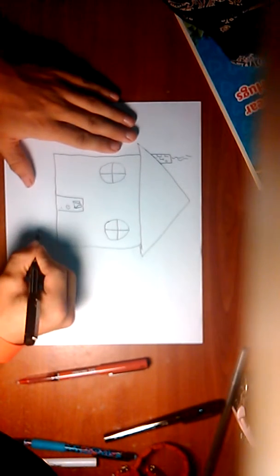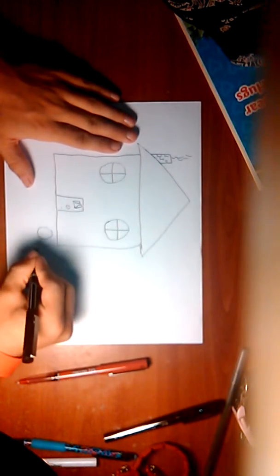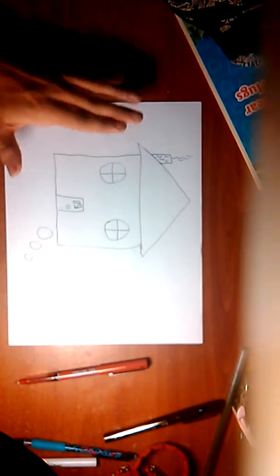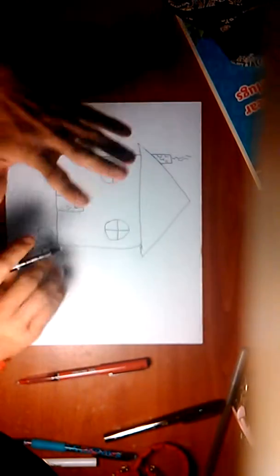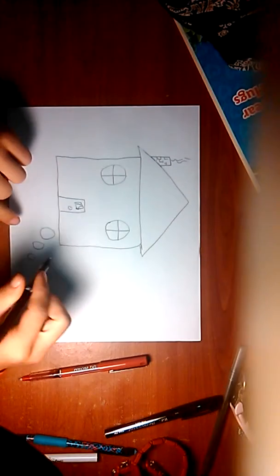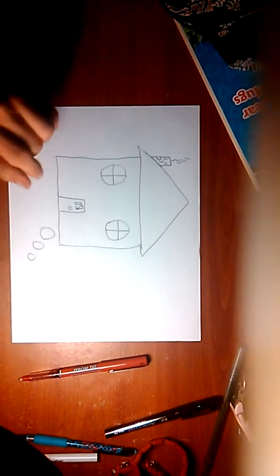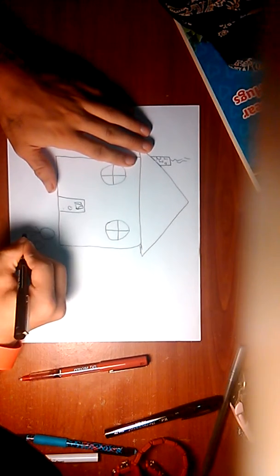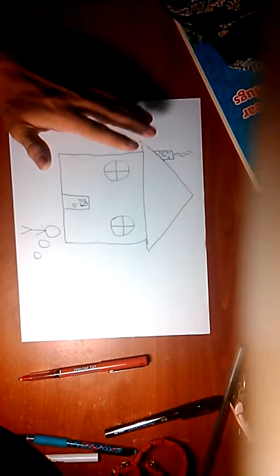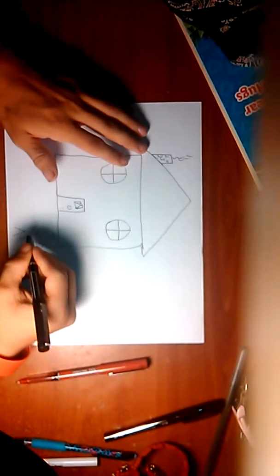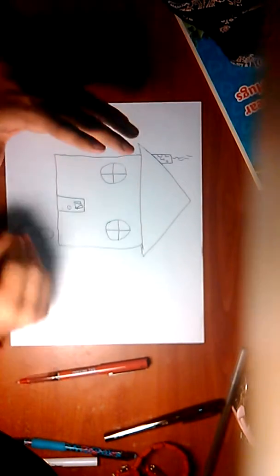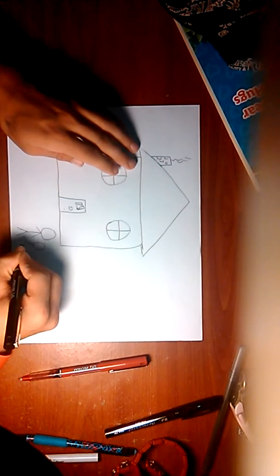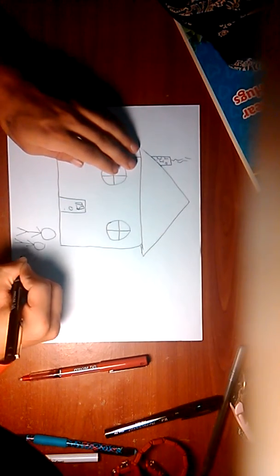You draw 3 circles, all at different heights. Well, depending on how big your family is, you draw them all at different heights. This is a family of 3. Okay? You draw him. You draw little sticks for his body. Just 5 little lines. You draw more, and you draw more.